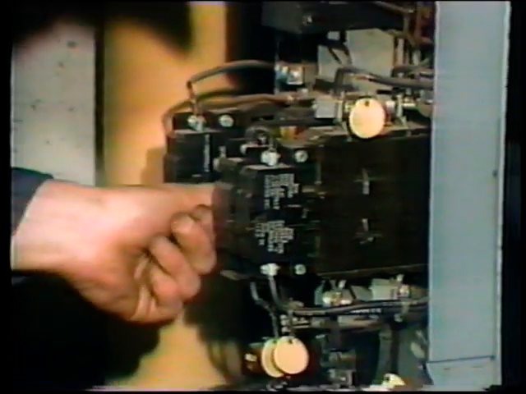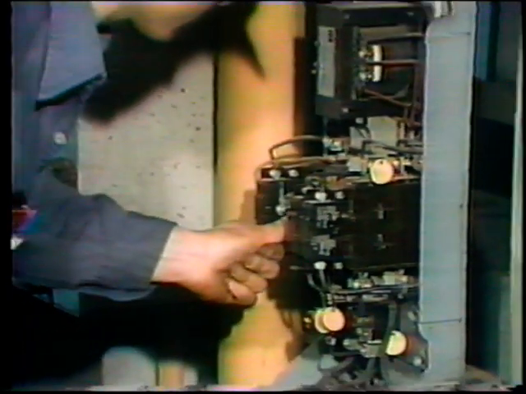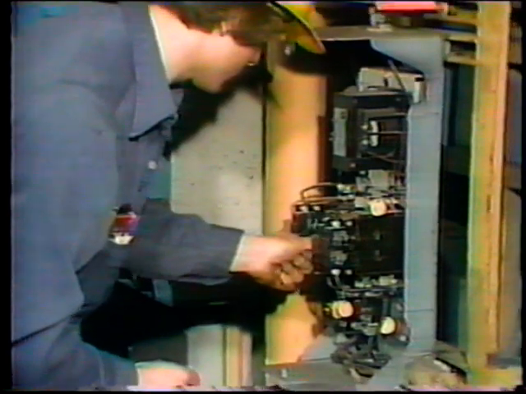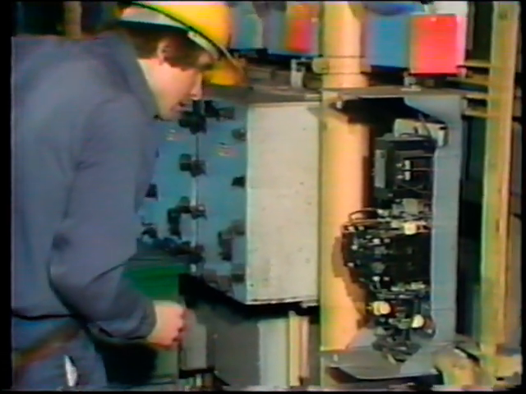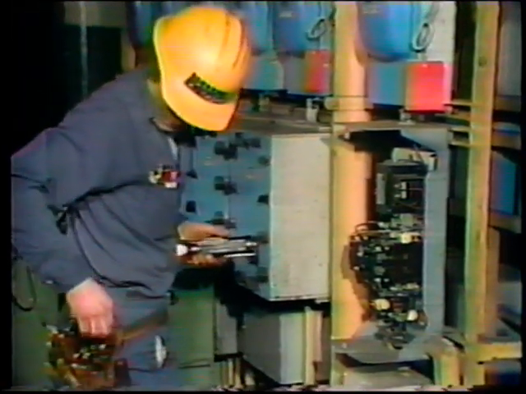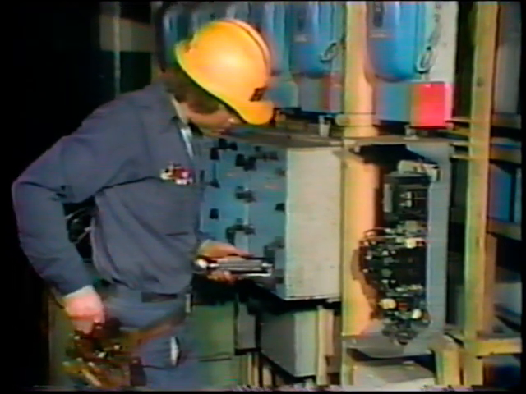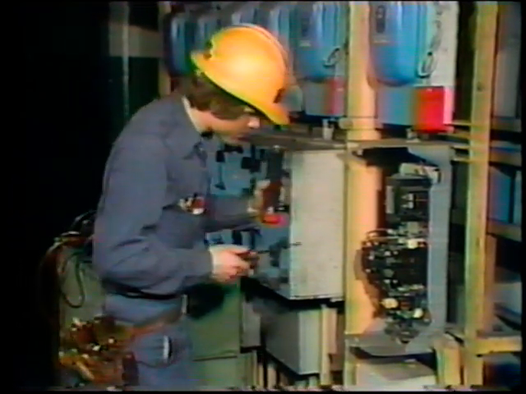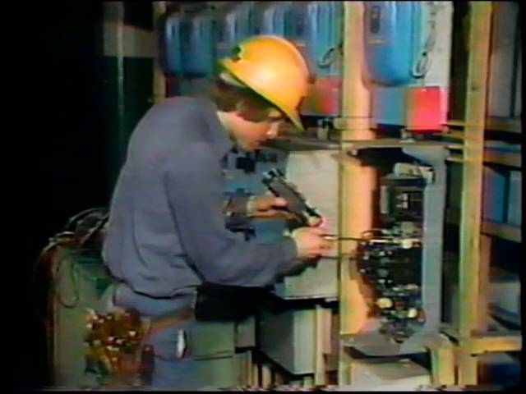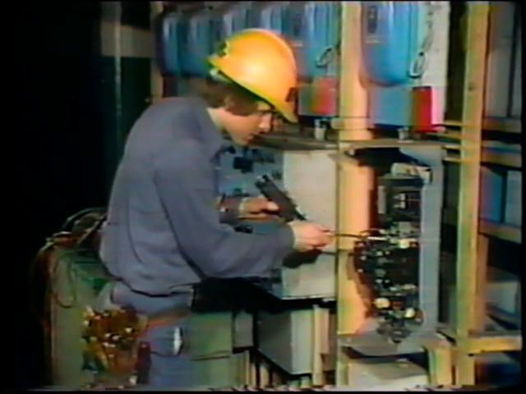Then, operate the contactor's armature by hand to check for free movement of the armature. Make sure that the armature isn't binding and that the contacts are closing properly. Then, check each connection point with a screwdriver to make sure that they are mechanically tight.